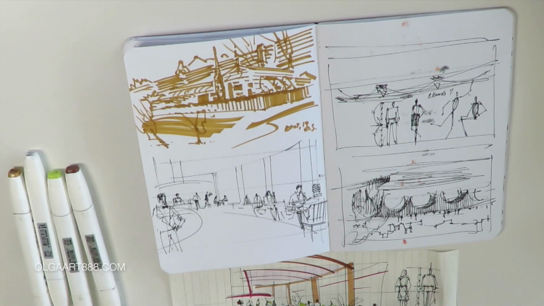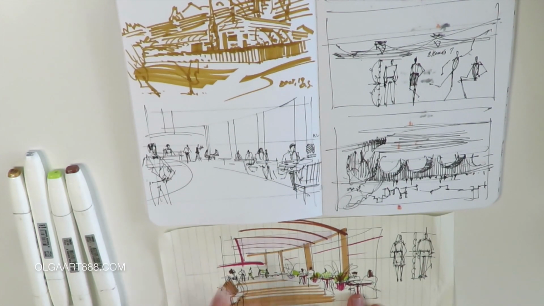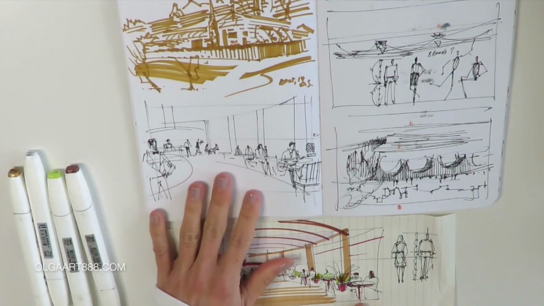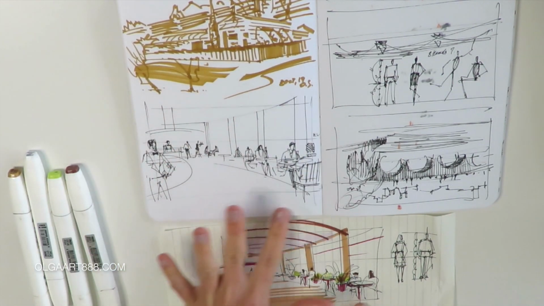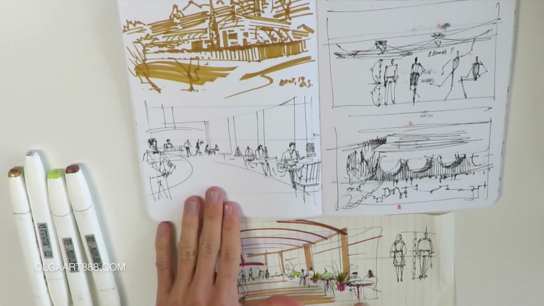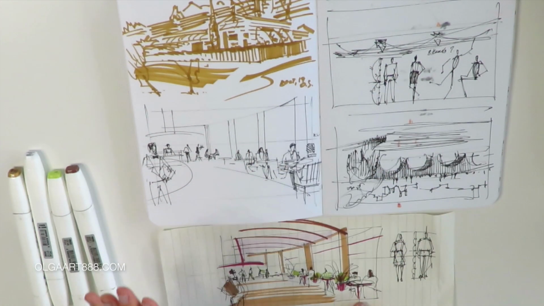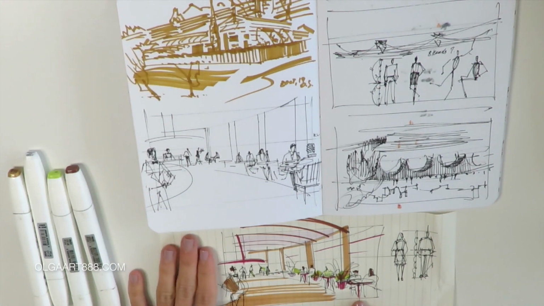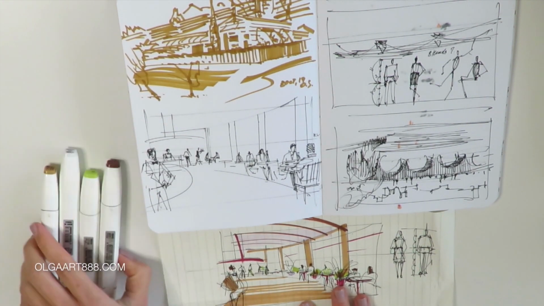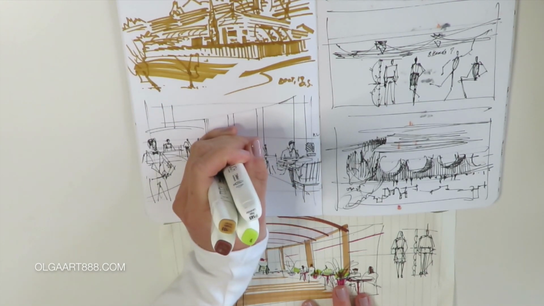So welcome to the second part of this tutorial where I'm breaking down the concept of drawing people in interior. In part 1 we did this linear sketch. I broke down the concept of 8 heads technique, and in this part we will be coloring. So I've already prepared a set of markers for this drawing.